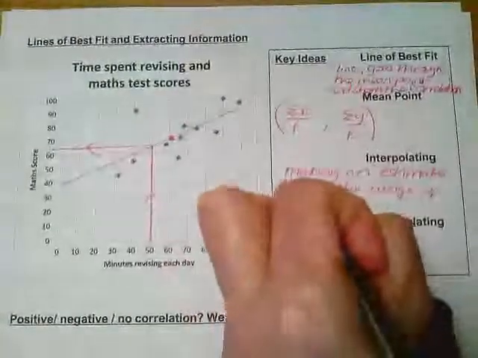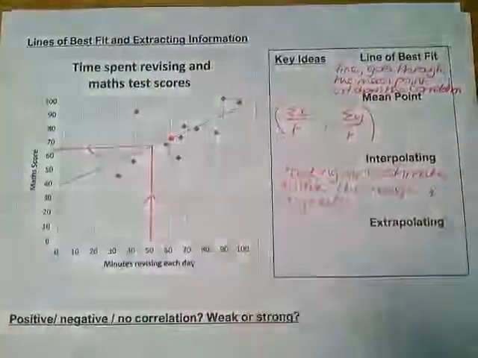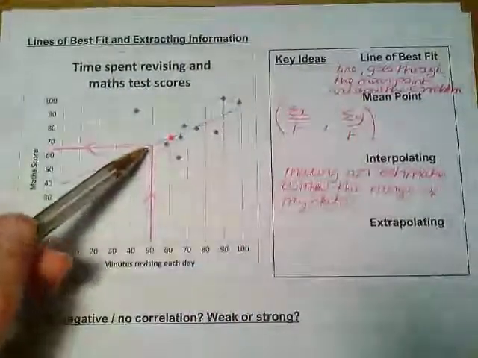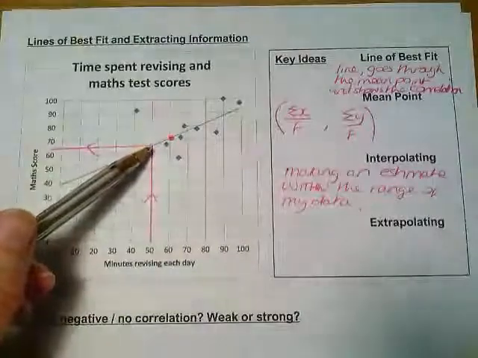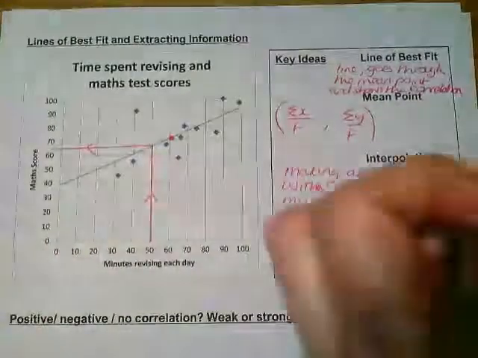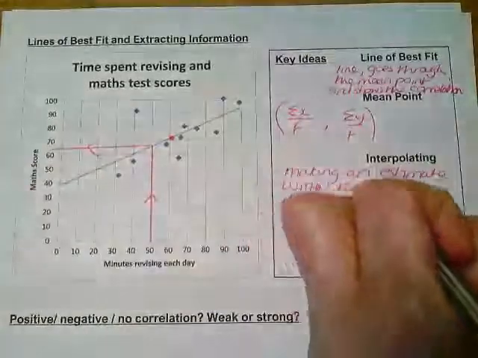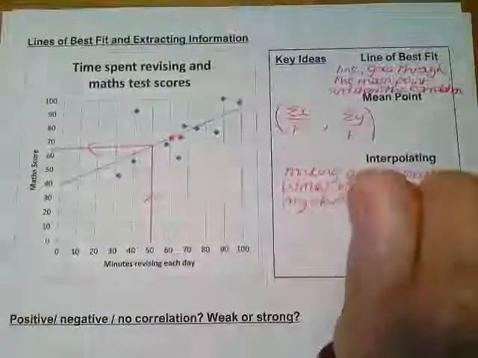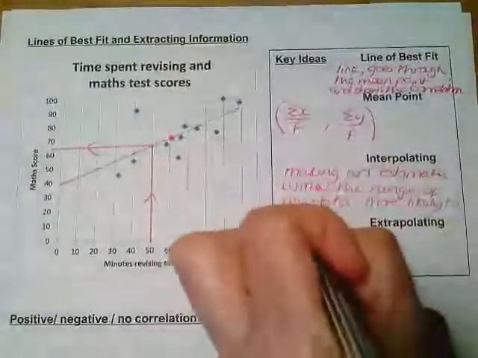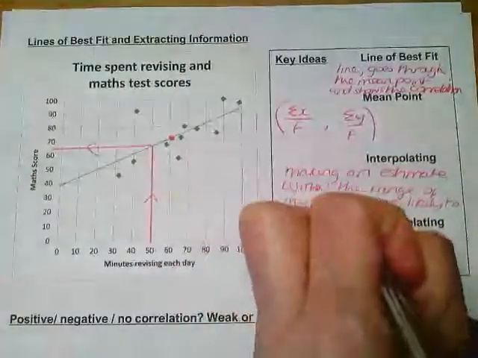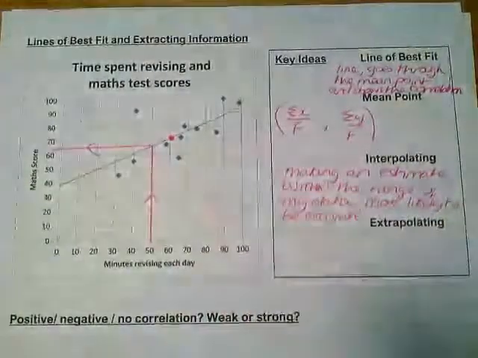Very important to understand that this is a safer, better estimate. Okay, so it is more likely to be accurate. Of course, it's still just an estimate, but it's more likely to be accurate.